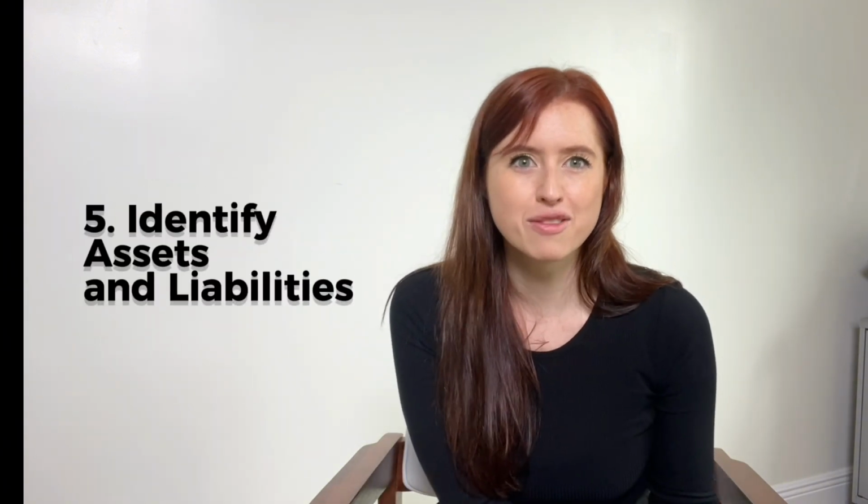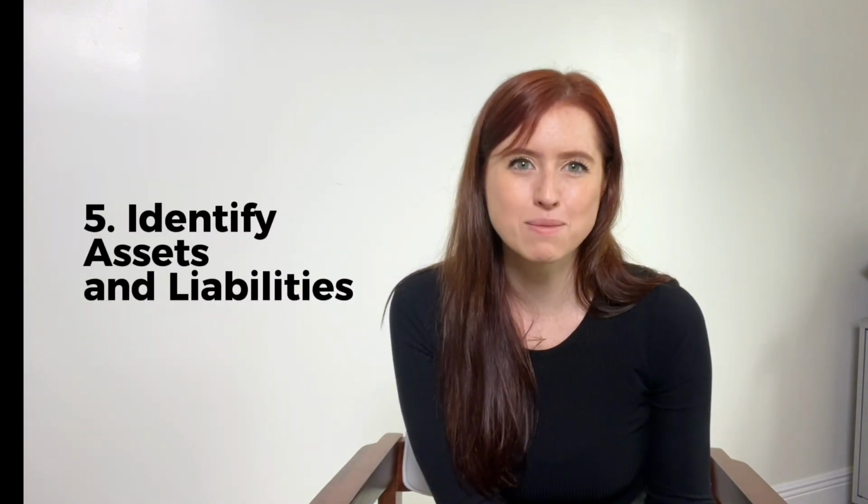And then step 5, it comes to identifying assets and liabilities. Assets are going to include bank account balances, accounts receivable. So even anything that's coming in is still going to be included in that, and any significant prepaid expenses as well. Liabilities include credit card statements, loans, or accounts payable. So the money that you are owed, but you have not actually been paid yet.